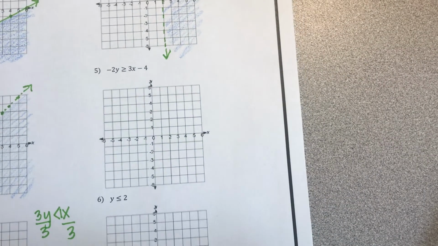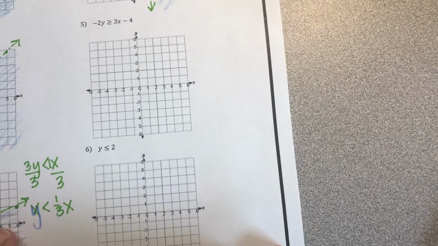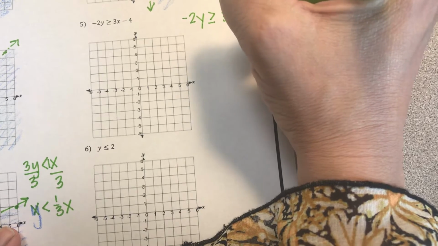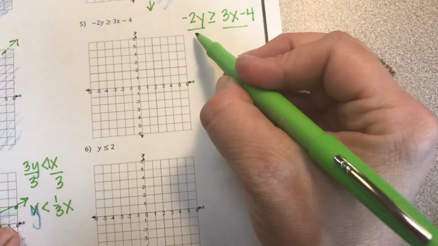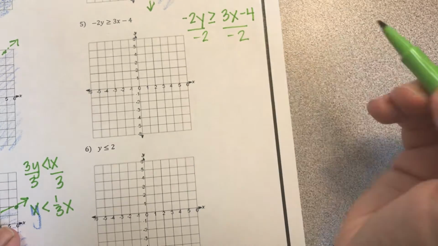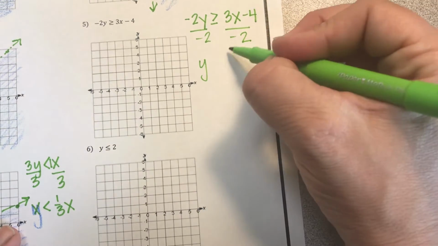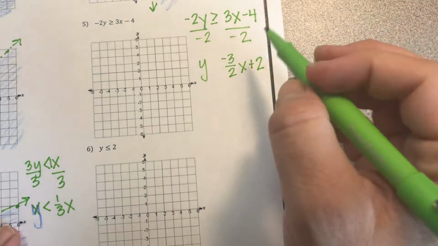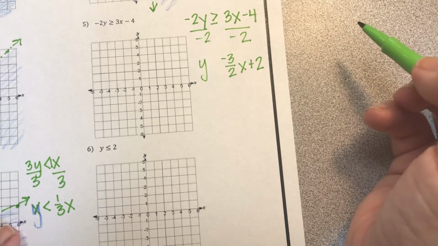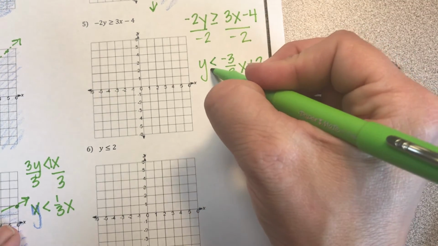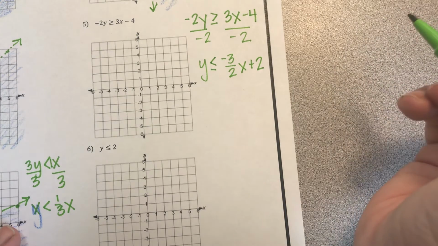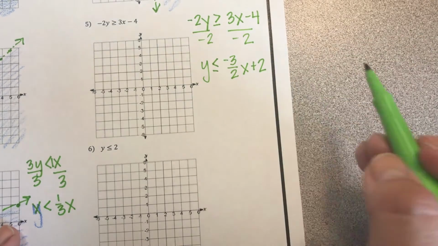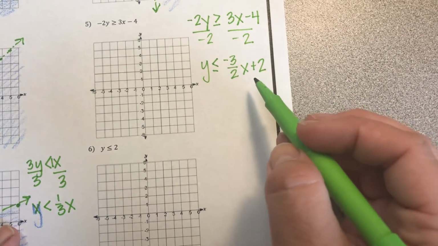Okay, let's talk about number 5. Okay, on 5, I have -2y is greater than or equal to 3x minus 4. I'm going to end up having to divide everything by -2, just like I did last chapter, right? So that gives me -3 over 2x. Negative and negative is +2. But we have to go back to think about what we did in chapter 2. I'm going to flip my inequality sign because I divided by a negative. You only do that if you multiply or divide by a negative. So now it's y is less than or equal to -3 over 2x plus 2.